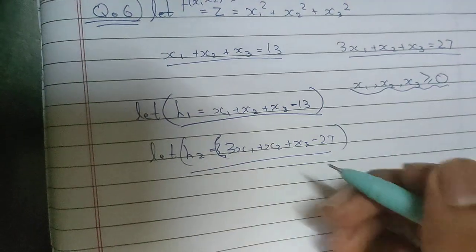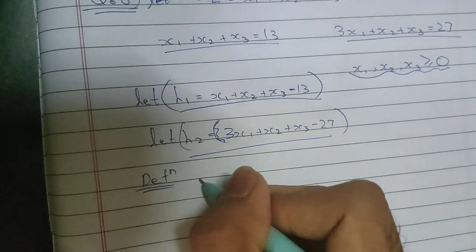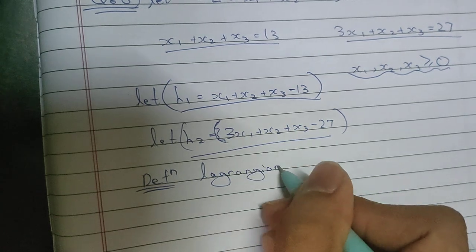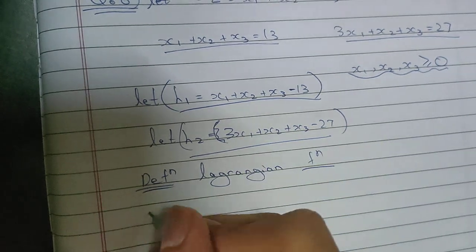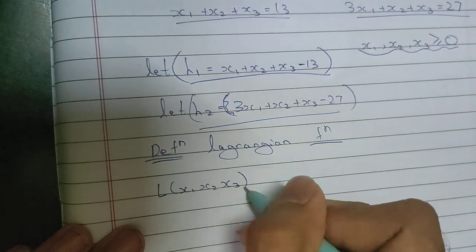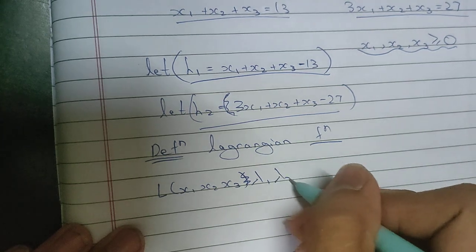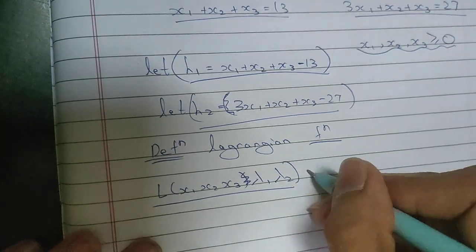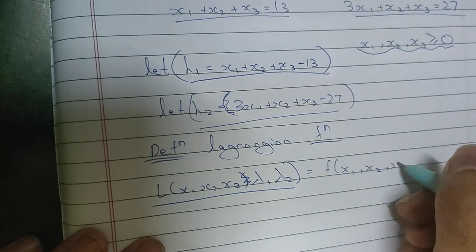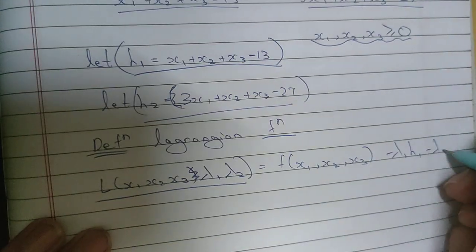Okay, so now we need to first define a Lagrangian function. A Lagrangian function looks something like this, x1, x2, x3, and we'll also have lambda 1, lambda 2. So we get f of x1, x2, x3 minus lambda 1 h1 minus lambda 2 h2.